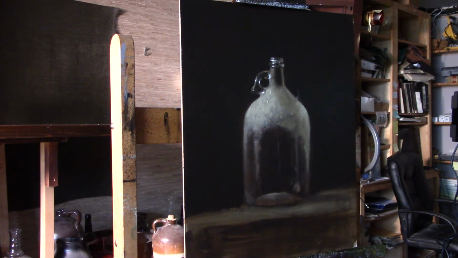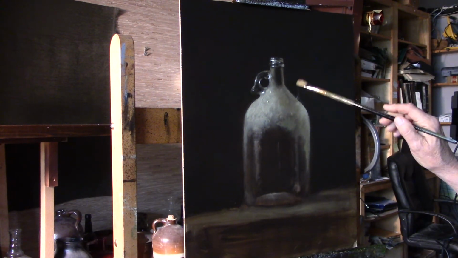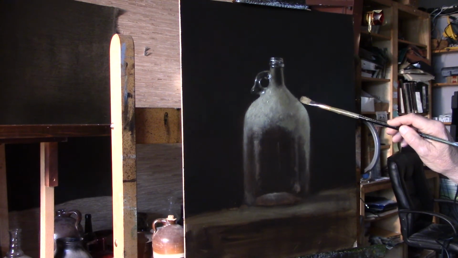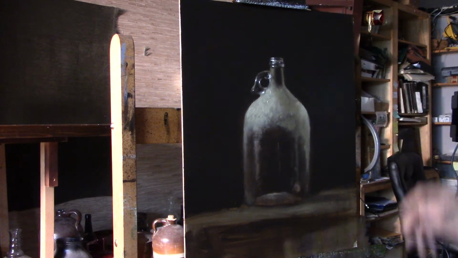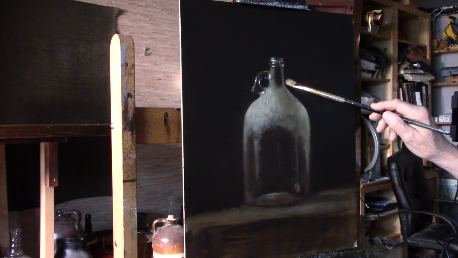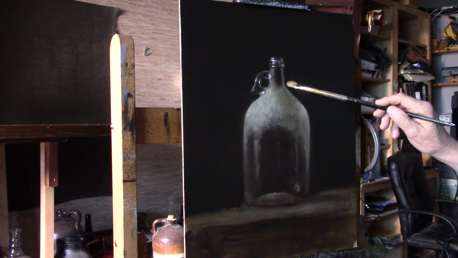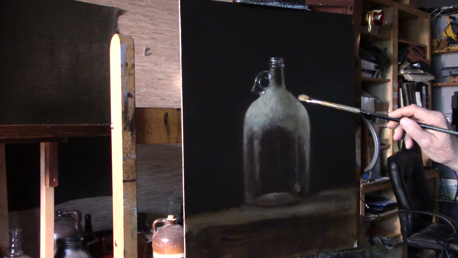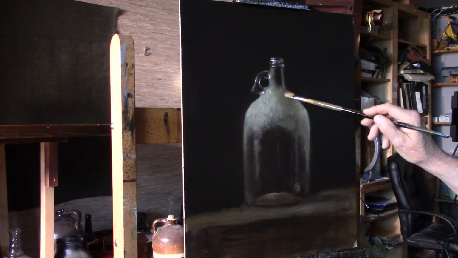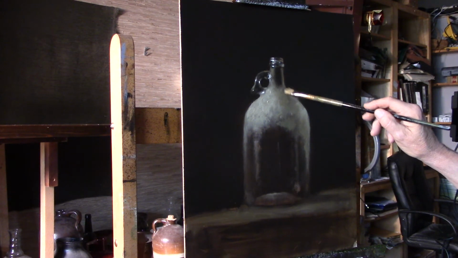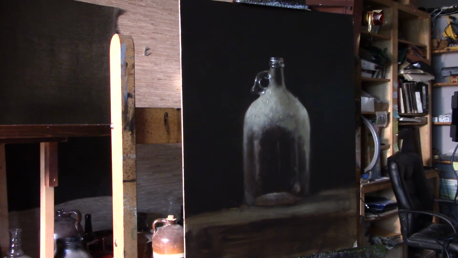Okay, now what I want to do right now is kind of lose this edge. I don't want this edge to be so hard. I want it to be kind of so I'm just going to paint this background color on top of this and just kind of make it a little fuzzy.